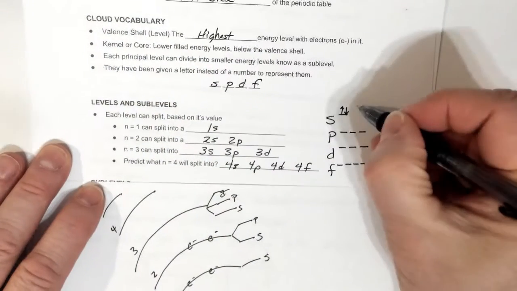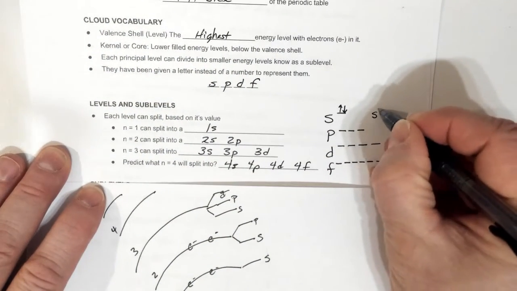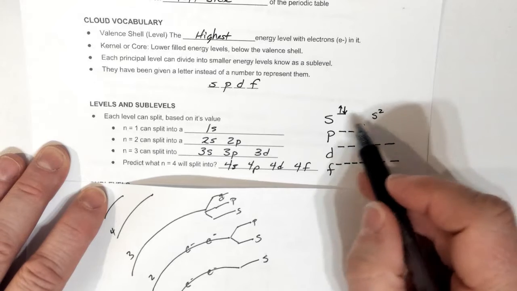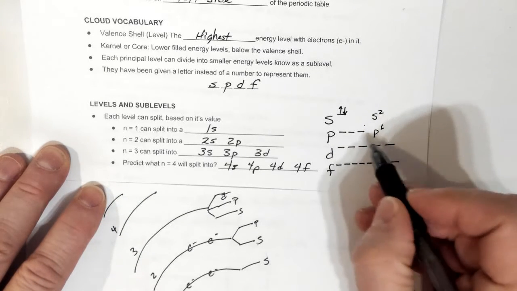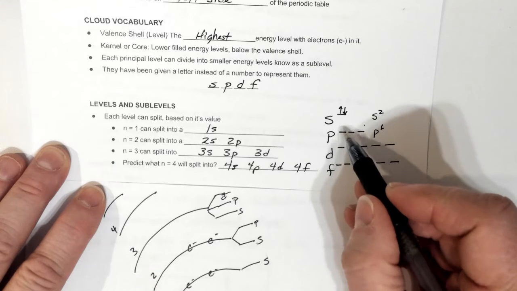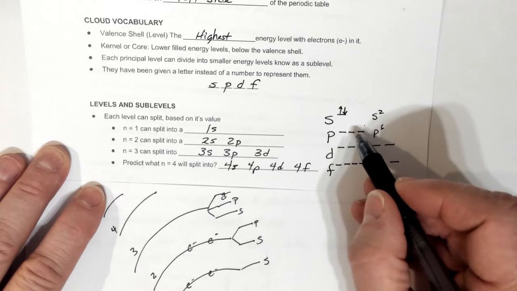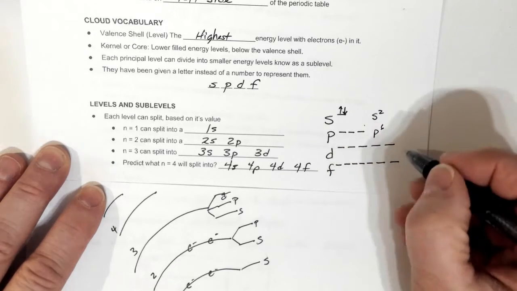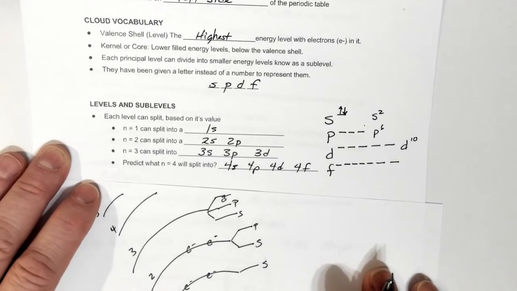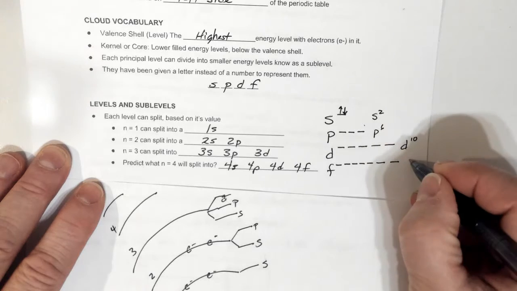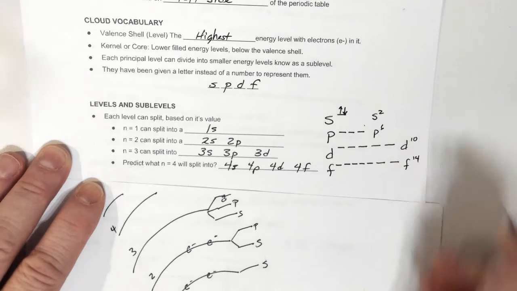So S's can hold up to 2 electrons in a single box. P's can hold 6 electrons, divided into 3 boxes. Each can hold 2, 4, 6. D's can hold up to 10 at the max. They don't have to have 10, but they can hold up to 10. And F's can hold up to 14.